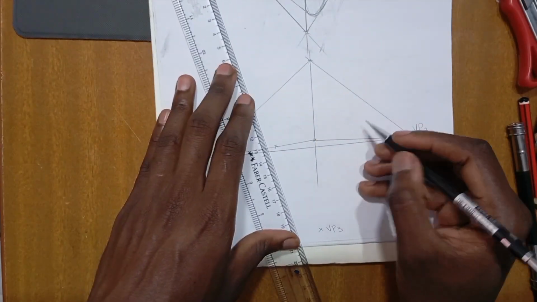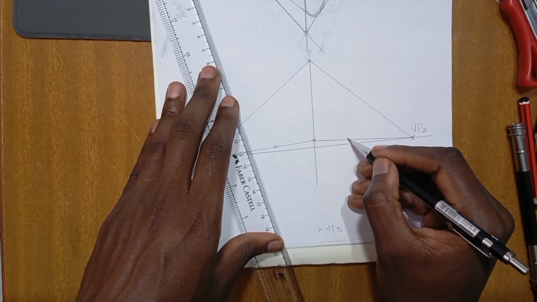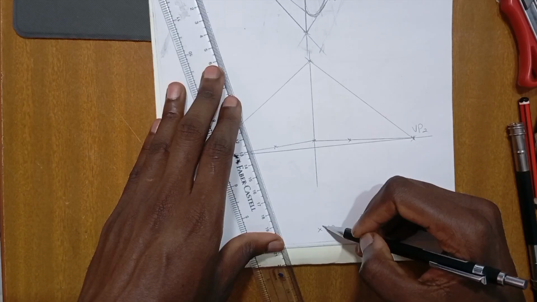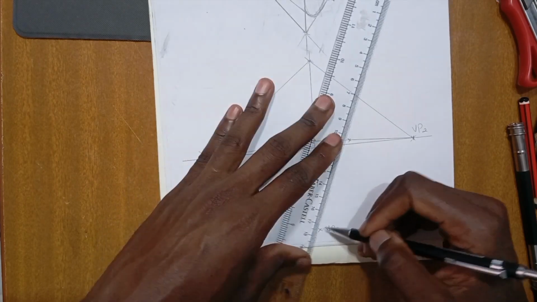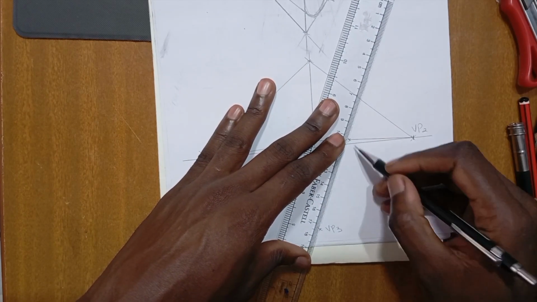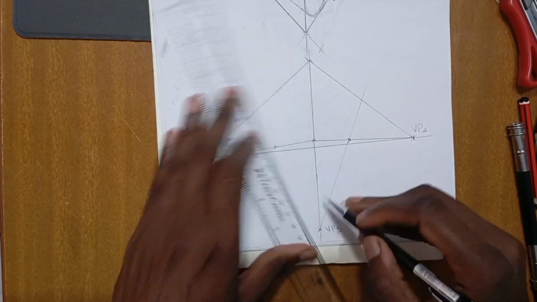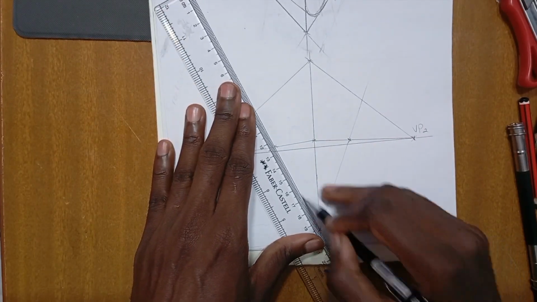Now after that, these points here will give us the dimension and where we are supposed to put it in line with the vanishing point 3. Now for that reason, we connect vanishing point 3 to this point right there, because this one is already connected here, so this one will connect there as well.